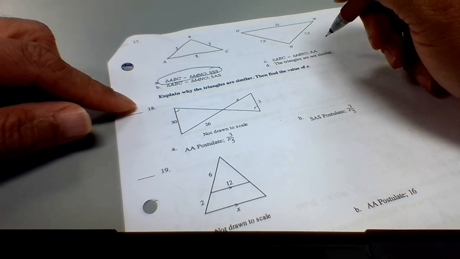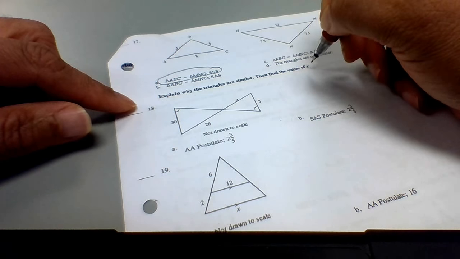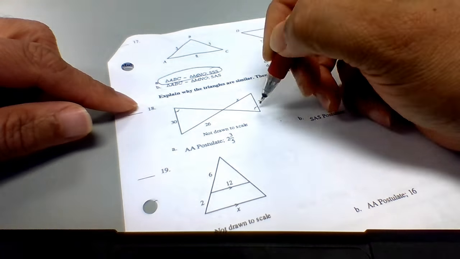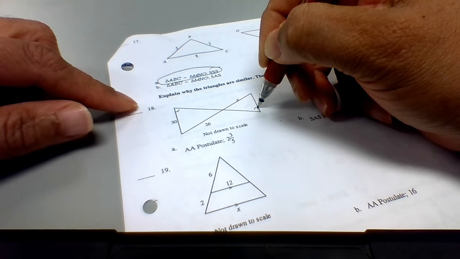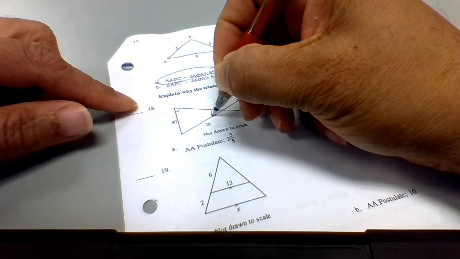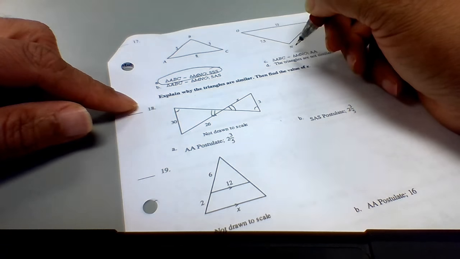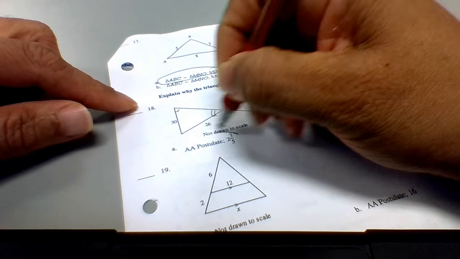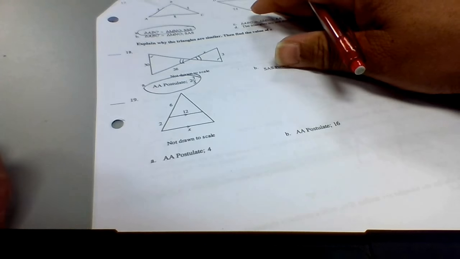Explain why the triangles are similar, then find the value. Okay, so I have an angle here and an angle here that are congruent. And then I have these two angles are congruent because of vertical angles. So the AA postulate. Next one.